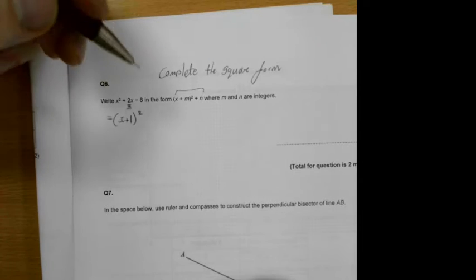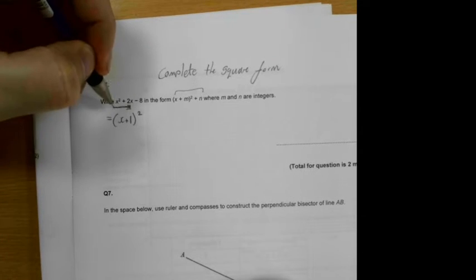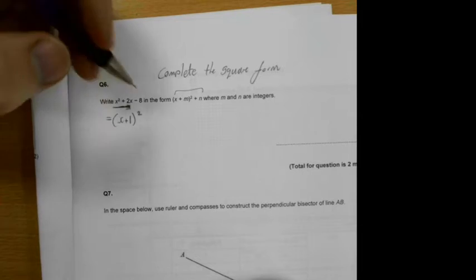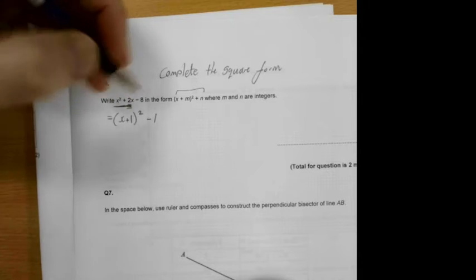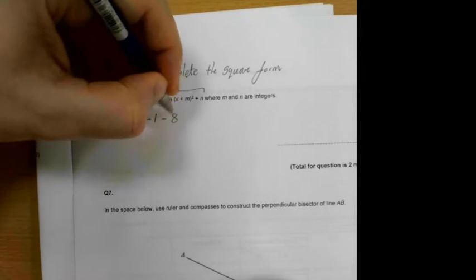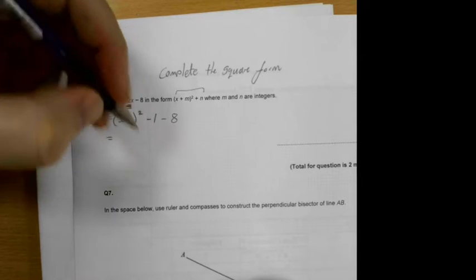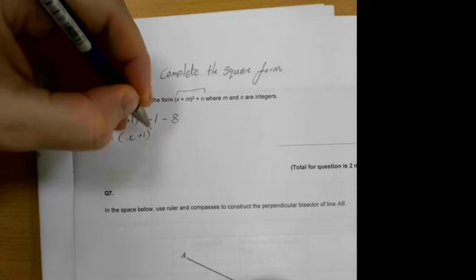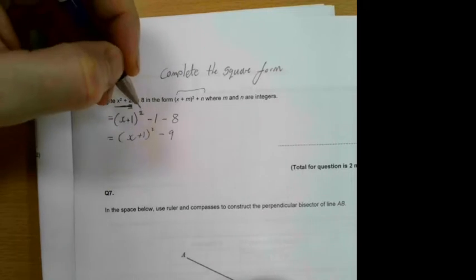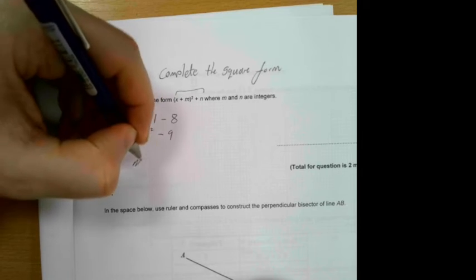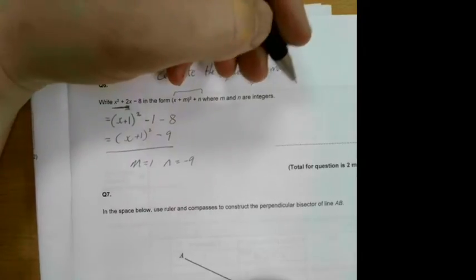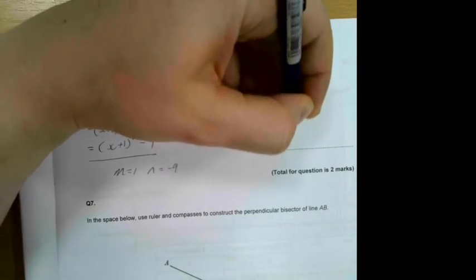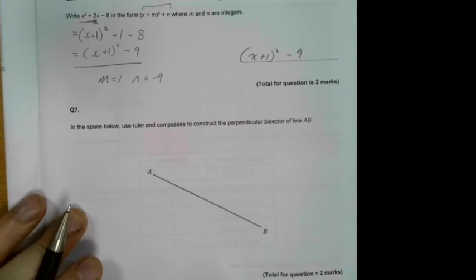And so we've got a plus 1 there, which we don't really want, because we just want this (x plus 1) all squared to represent the x squared plus 2x, so I need to subtract 1 after this. And then at the end I've got to remember that minus 8 too, so I need to subtract 8 from that. That means I've got (x plus 1) all squared minus 1 minus 8, but that's minus 9. This is a fine way to leave your answer, but we could have stated that m is equal to 1 and n is equal to minus 9. So (x plus 1) squared minus 9, and we've completed the square.